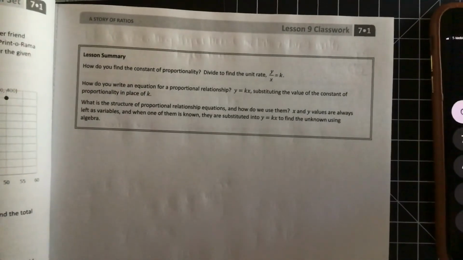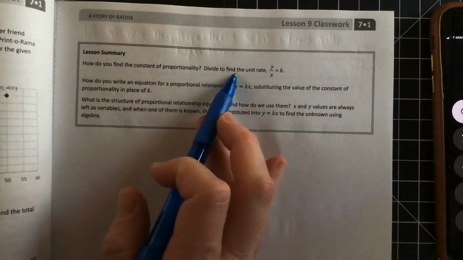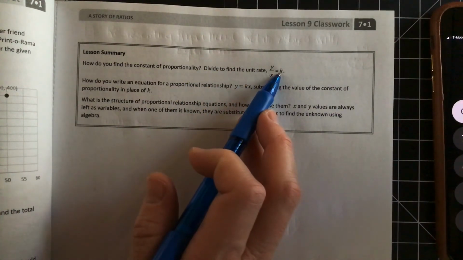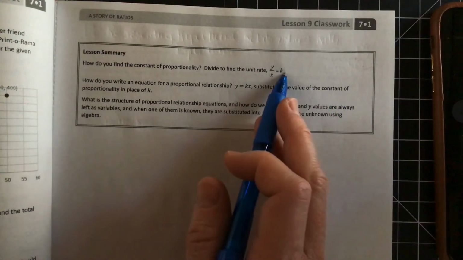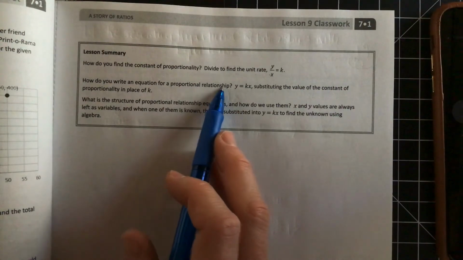And the lesson summary is on the next page. There it is. How do you find the constant of proportionality? Divide to find the unit rate, right? Y divided by X is the constant of proportionality, also called the unit rate. How do you write an equation for a proportional relationship?